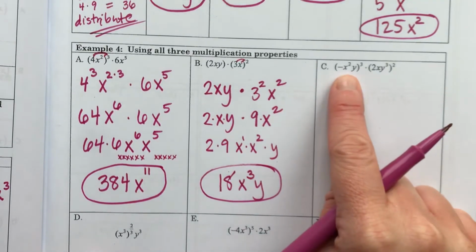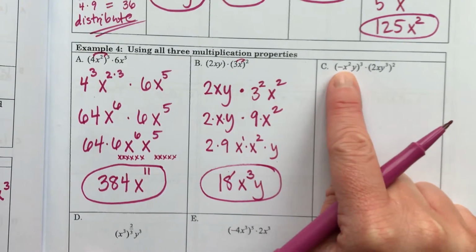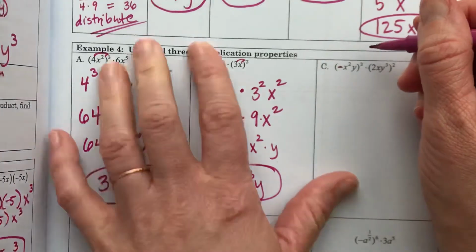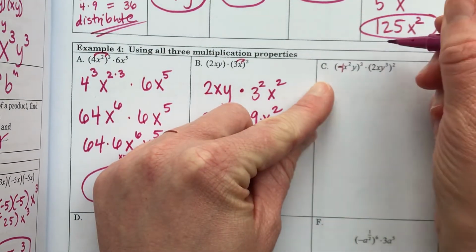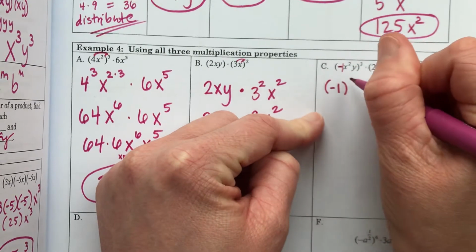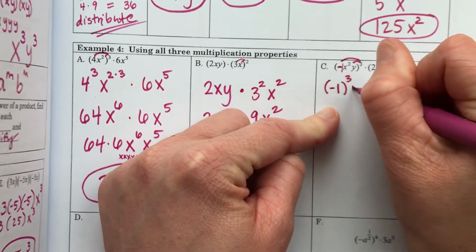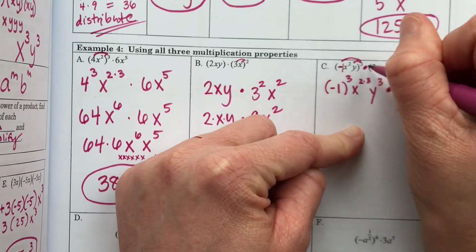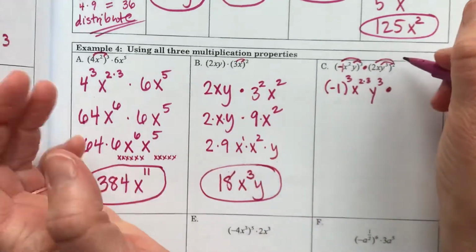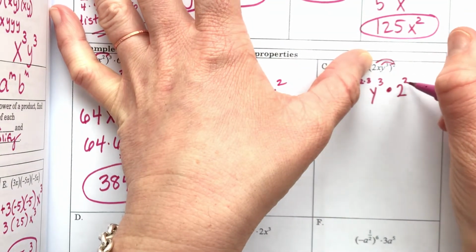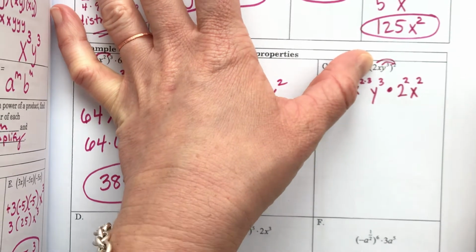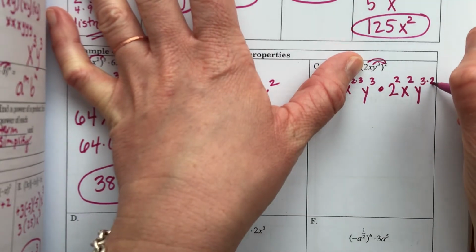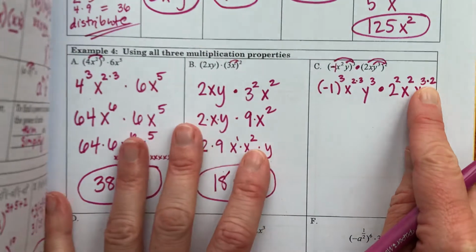In this example here, negative x squared, and then y to the third power, I'm going to use this negative as the number -1. So there's not really the 1 written there, but I'm going to use it as -1 to the third, and then my x squared to the third, my y to the third, and here's my multiply dot there. And now I'm going to square this term, so my 2 will get squared, my x will get squared, and my y cubed will get squared. So those 2 powers multiply together.